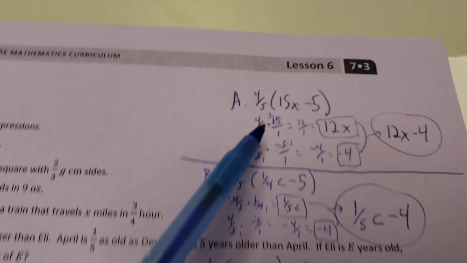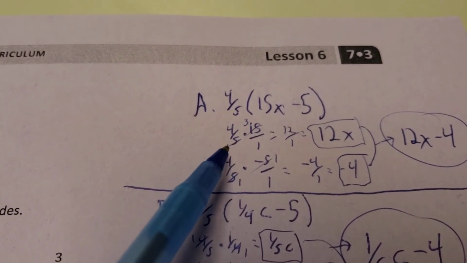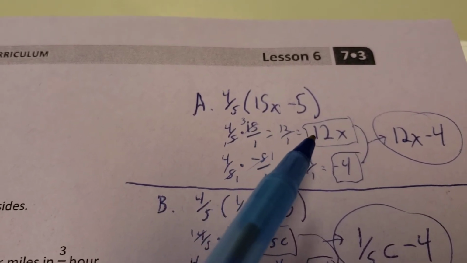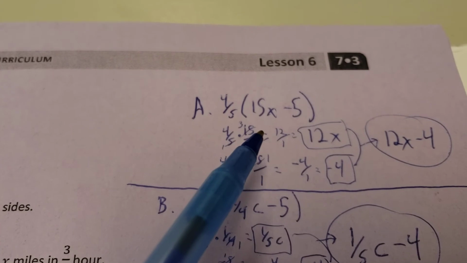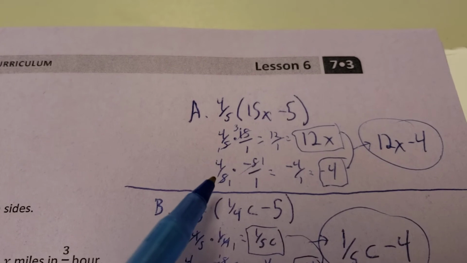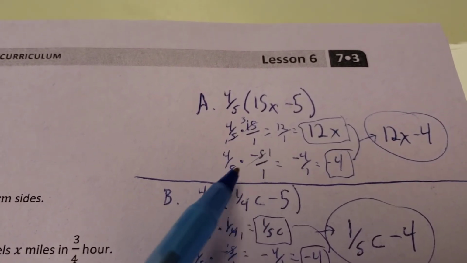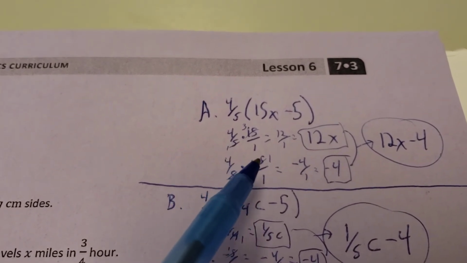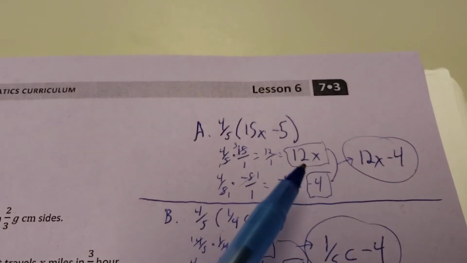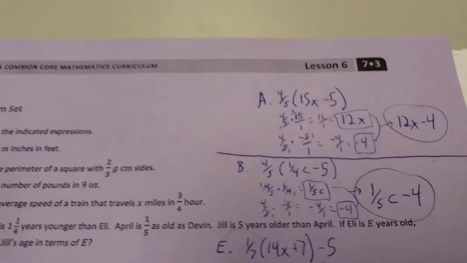And I can actually cross cancel here because with a 15 and a 5, I can divide them both by 5. Get down to a 1 and a 3. And 4 times 3 gives me 12. 1 times 1 gives me 1. 12 over 1 is just 12, what I'm going to call 12x. Remember, that was technically an x number there. So 12x. Now 4/5 times a negative 5, so 4/5 times negative 5 over 1. And I can divide each of those by 5, so we get down to 1 and a 1. 4 times a negative 1 gives me negative 4 over 1, which is just a plain old negative 4. So the two pieces combined, 12x minus 4.